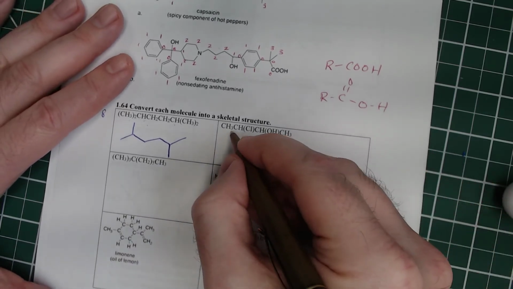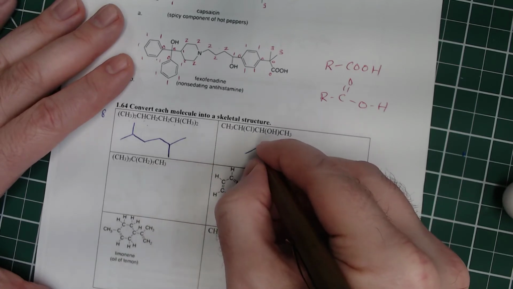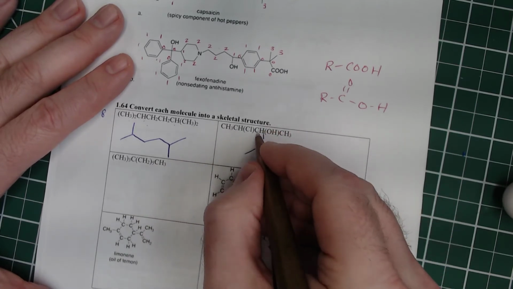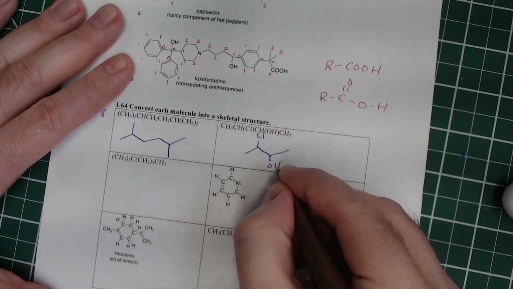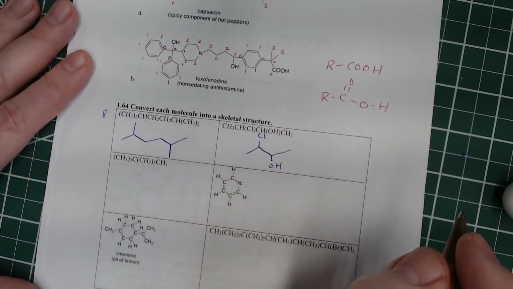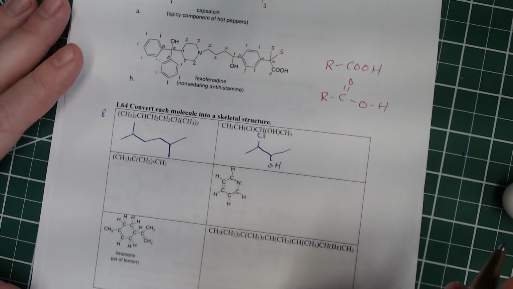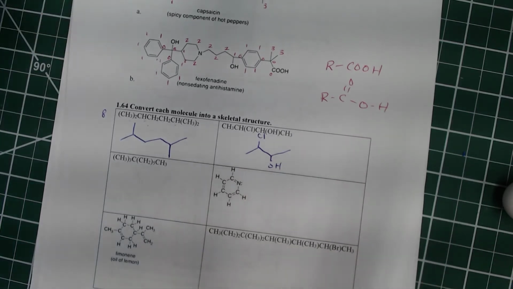All right. And then our second carbon has a chlorine on it. And our third carbon has an OH on it. All right. And then there is our CH3. So that is our final structure.